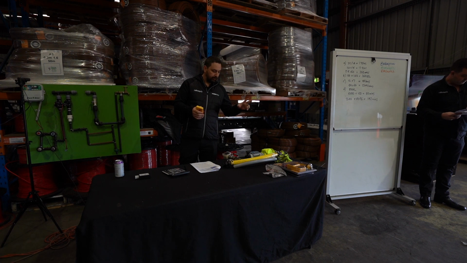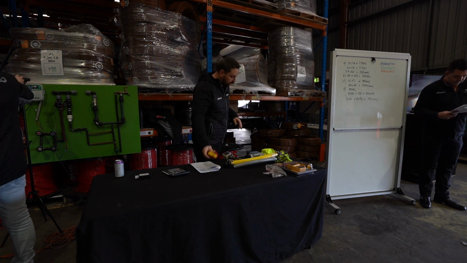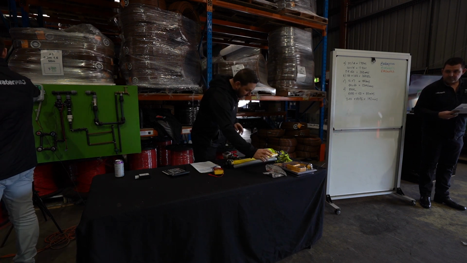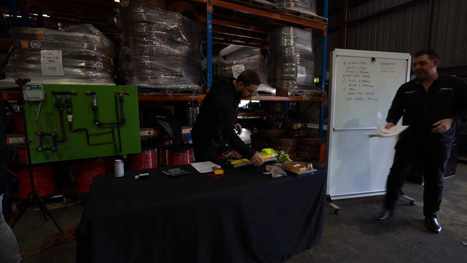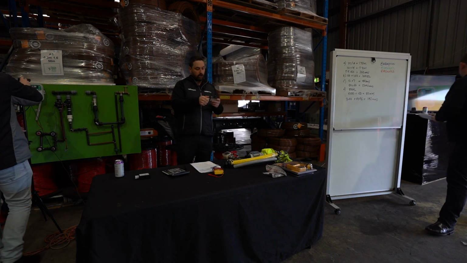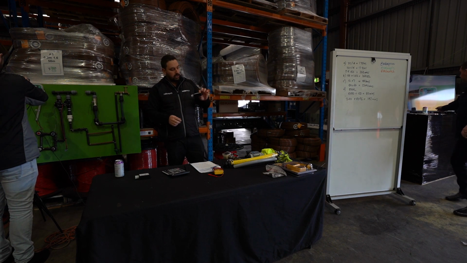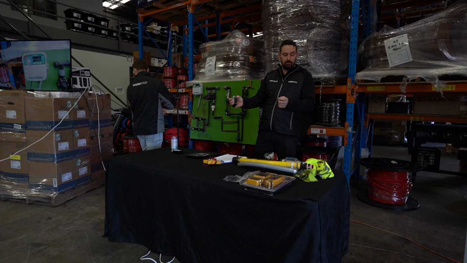So there's a couple of different options, obviously, before we go into the multimeter side of things, but you've got valve diagnostic stuff. This is one that we do a lot for people. It's a frequency base.